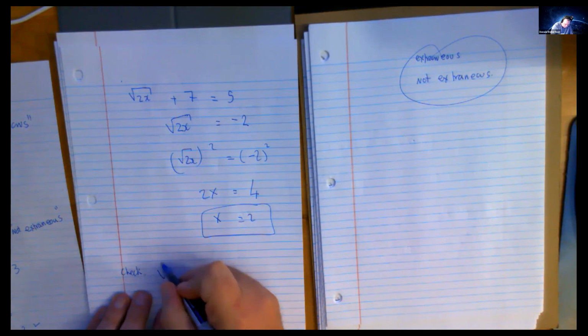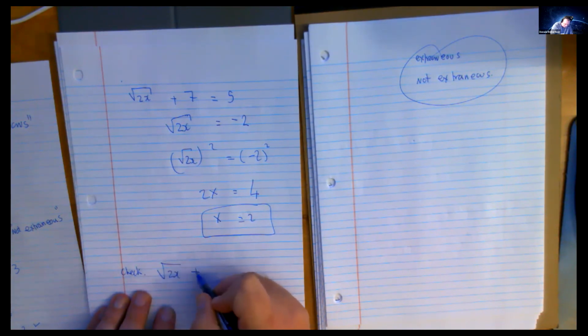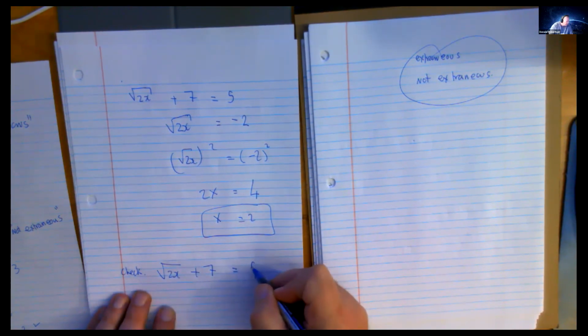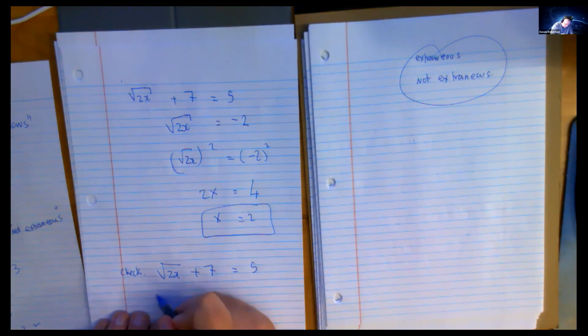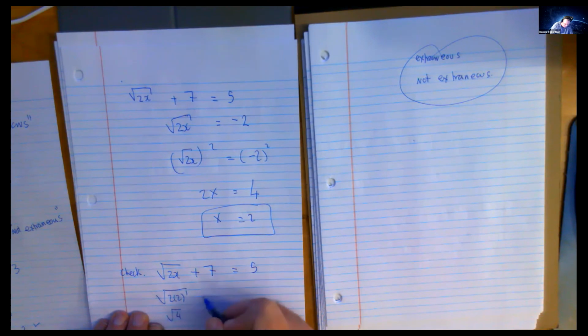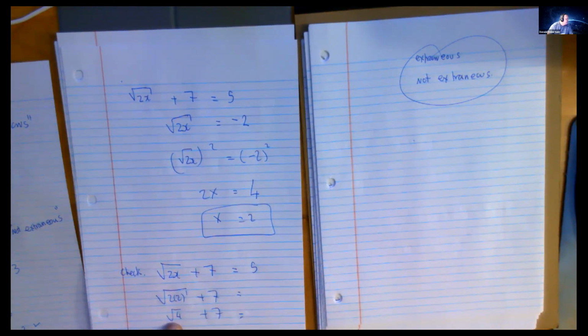Well, the square root of 2x plus 7 should equal 5, right? The square root of 2 times 2, which is 4, plus 7 should equal 5. Wait a minute, isn't the square root of 4 2? And 2 add 7 is definitely not 5.